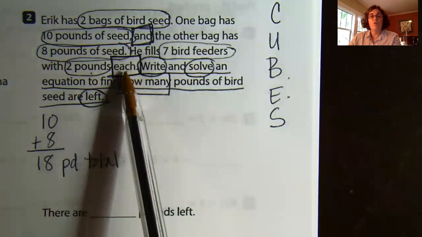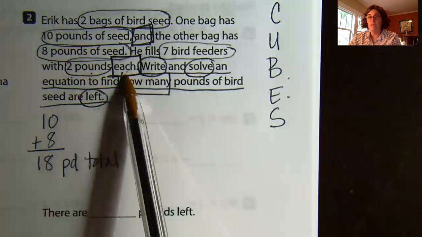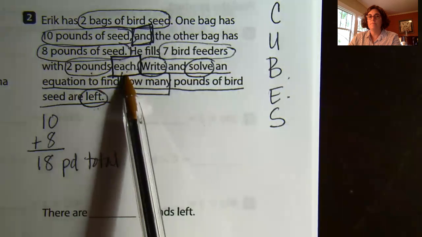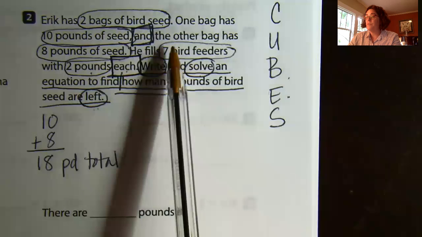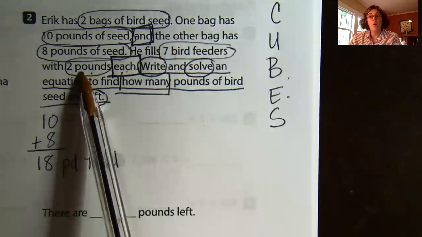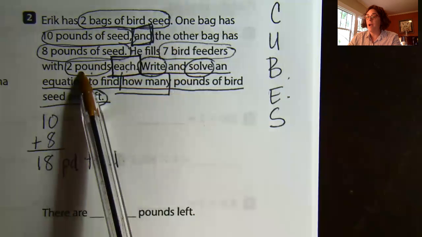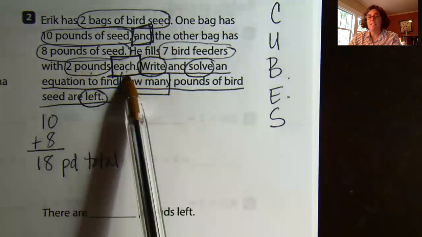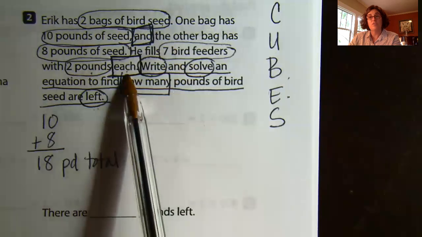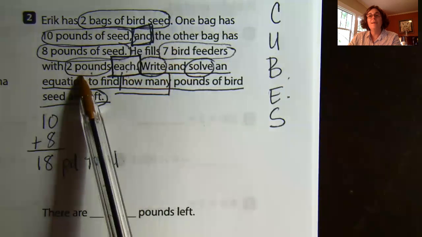Now, that word we boxed because it tells us that we have equal parts. Are we going to be using multiplication or division? Very good. We're going to be using multiplication because we are given both parts, but not the whole. So remember, when we look at these problems, we can tell whether we're using multiplication or division, because in multiplication, we're given both parts and not the whole, and in division, we're given the whole and one part.